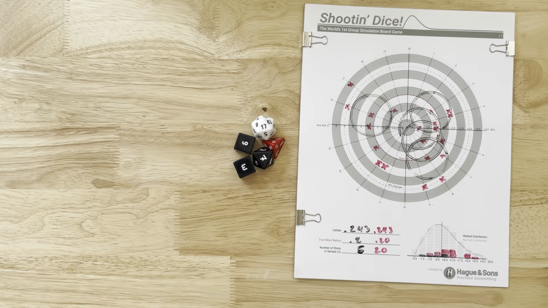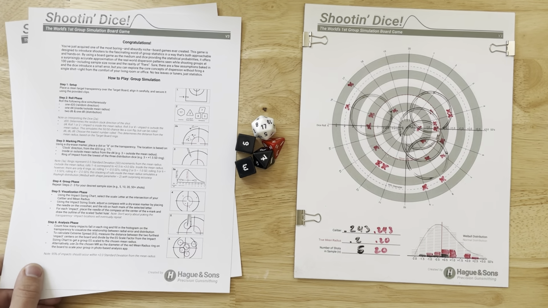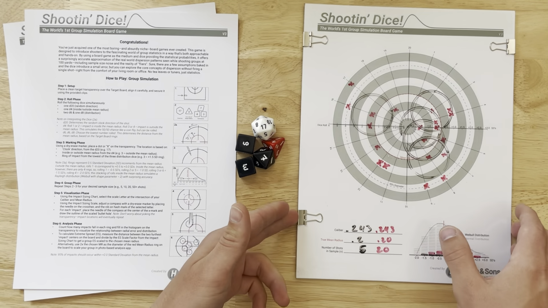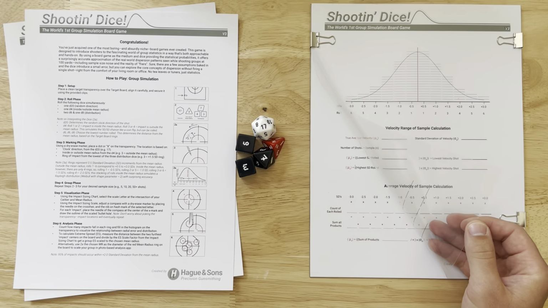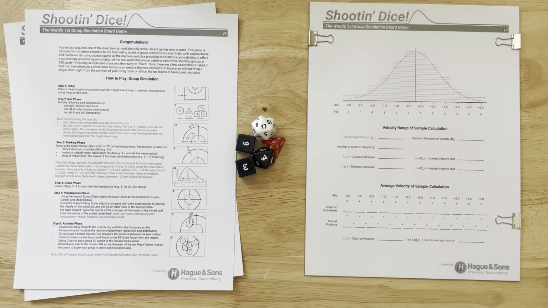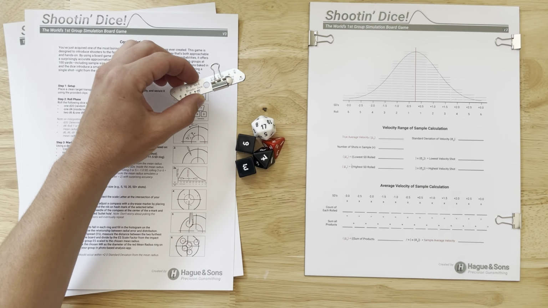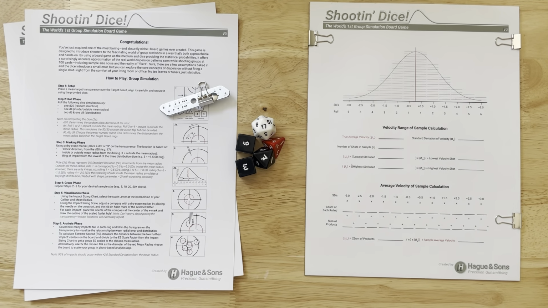The game comes with instructions, 2 boards, a few transparencies, a laser cut compass, and a handful of dice. So grab some coffee and let's get to it.